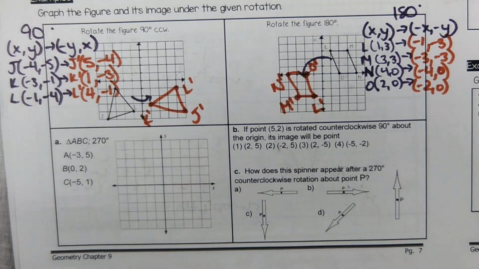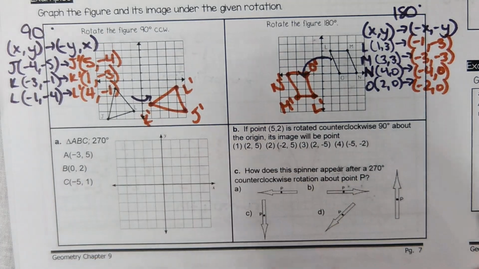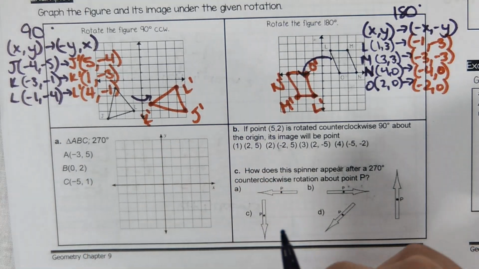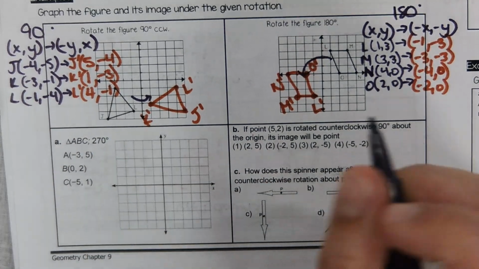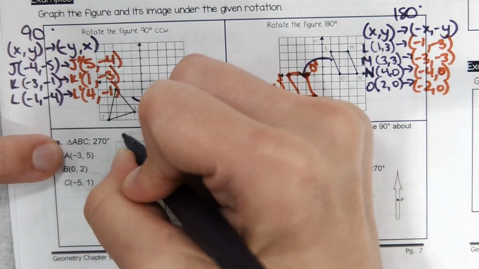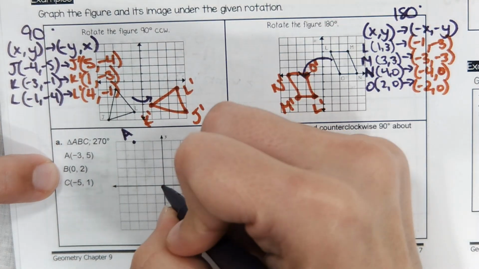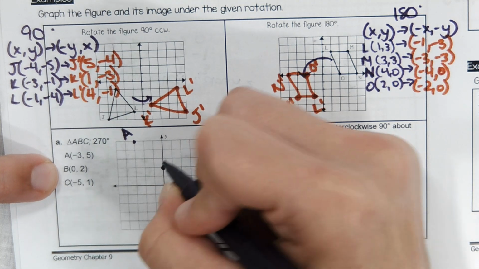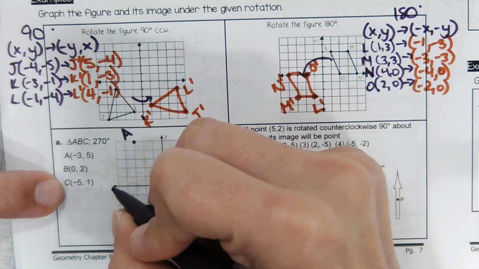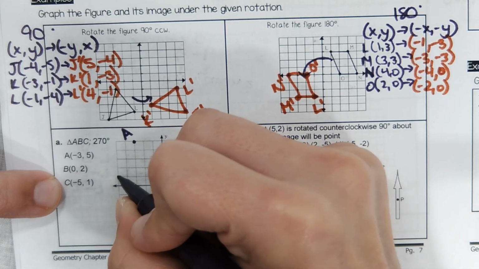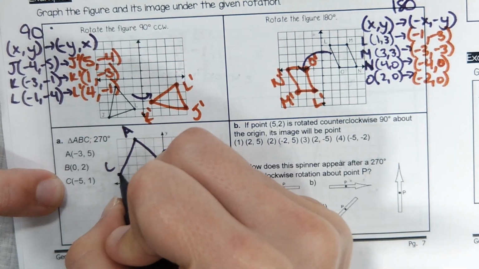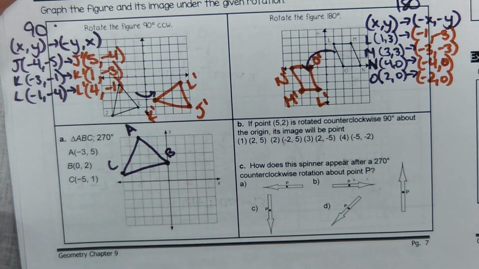Okay, for the next one, we have triangle ABC, 270-degree rotation. They give us the coordinates for A, B, and C, but they don't graph it, so we'll go ahead and graph it. So A is at -3, 5. B is at 0, 2. And then C is at -5, 1. Connect the dots, and there is our triangle.